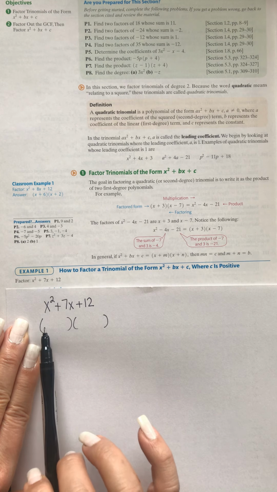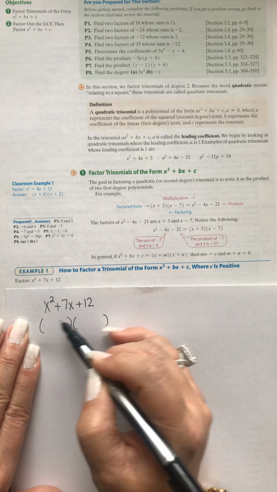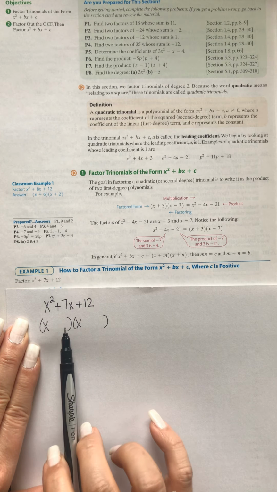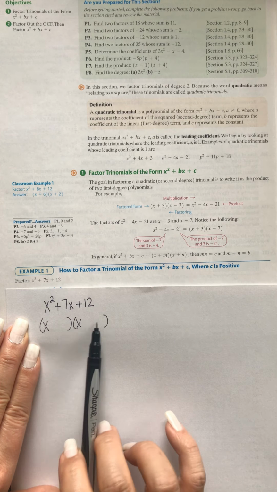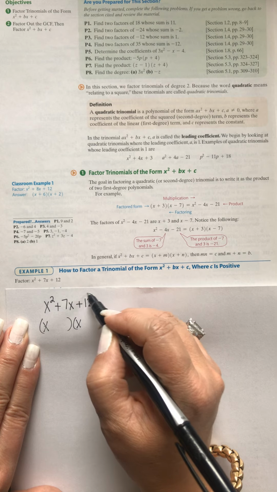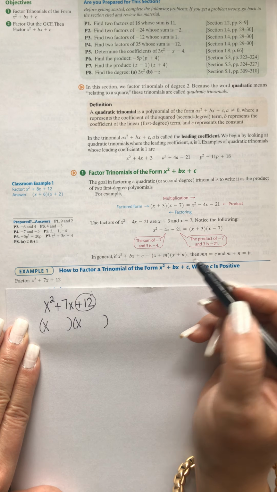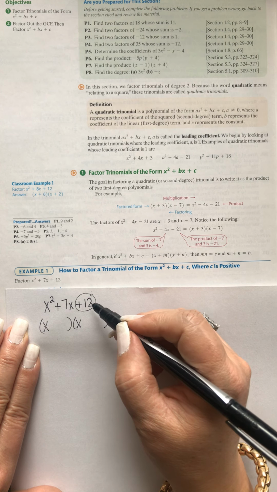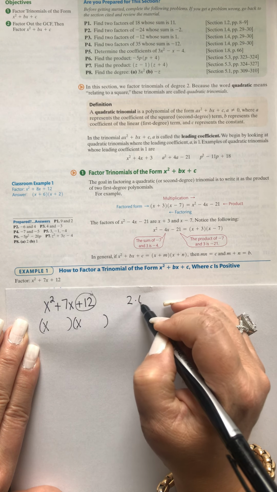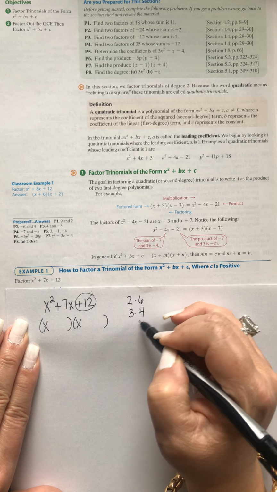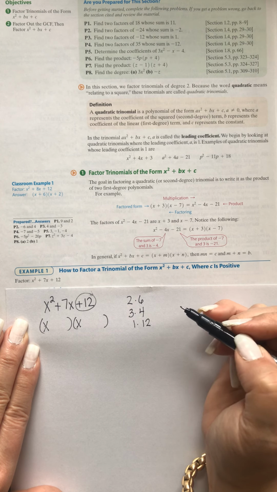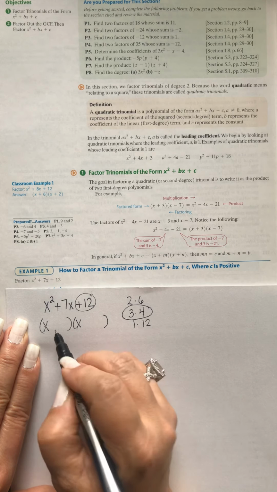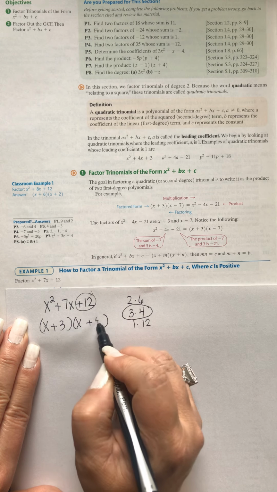So now, in the first place, you're going to say what times what gives you x squared, which is x times x. In the second place, you're going to ask yourself, what two numbers multiply to give you a positive 12, but add to be a positive 7? So what two numbers multiply to give you 12? It'd be 2 and 6, 3 and 4, 1 and 12. These are our choices. So it's these two right here because these two add up to be 7x. So it's plus 3 plus 4.